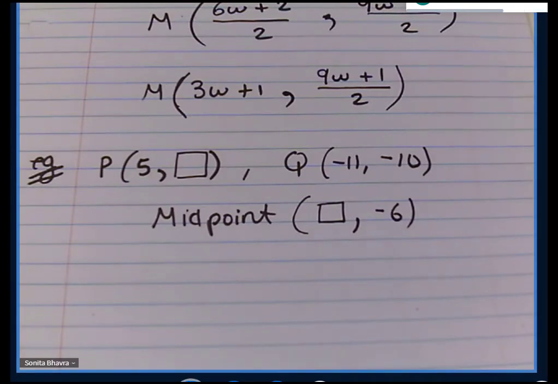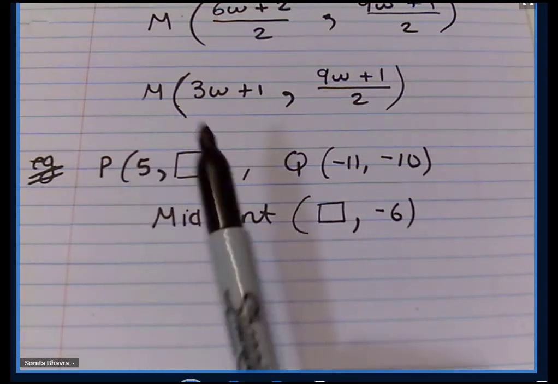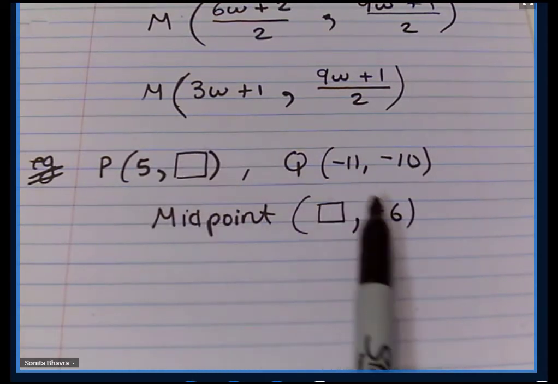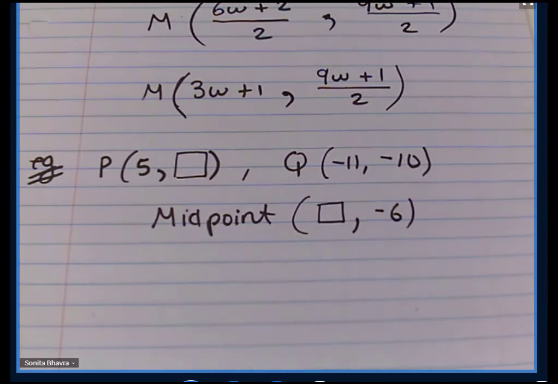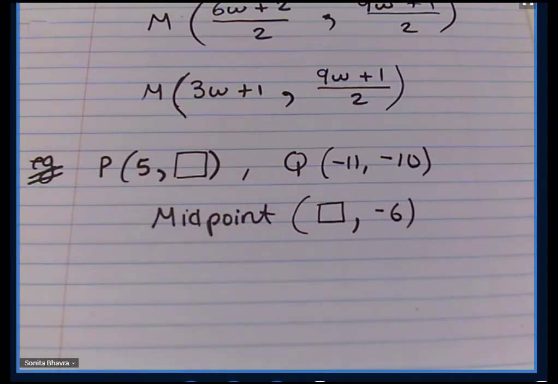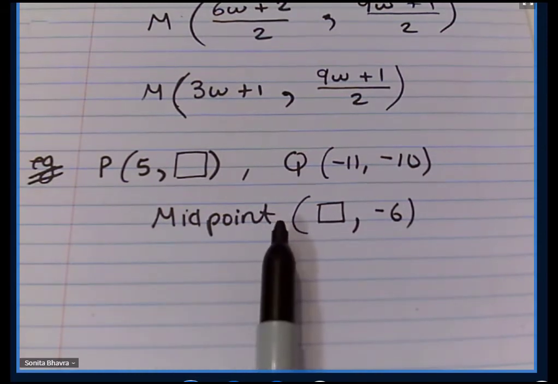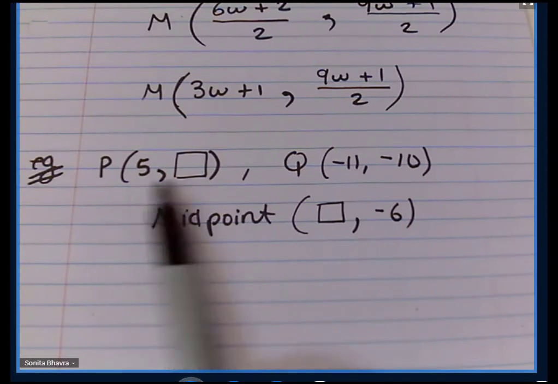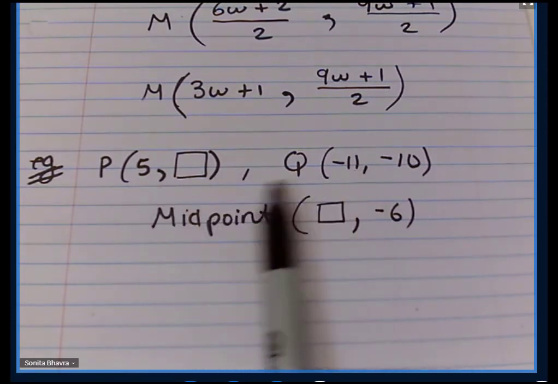All right, so next example, Ruby was doing a question in her coordinate geometry homework, and her little brother Max wrote over part of the question as a prank. So basically, she's missing this point here, and she's missing this point here. So we have to calculate the missing coordinates. Let's figure out our x value for our midpoint. That's easy enough because both of our values are showing here.